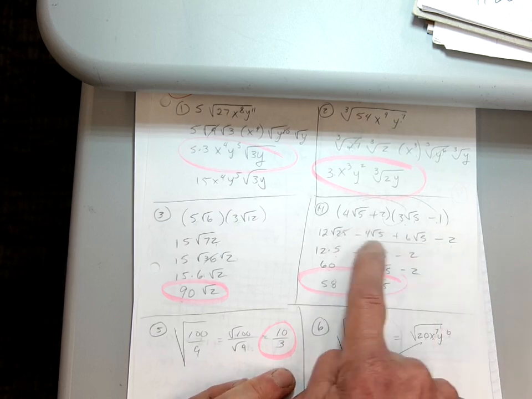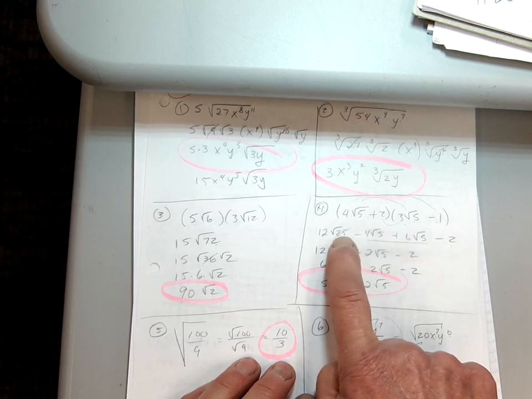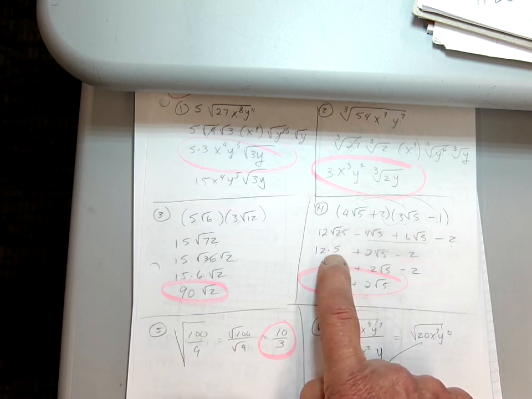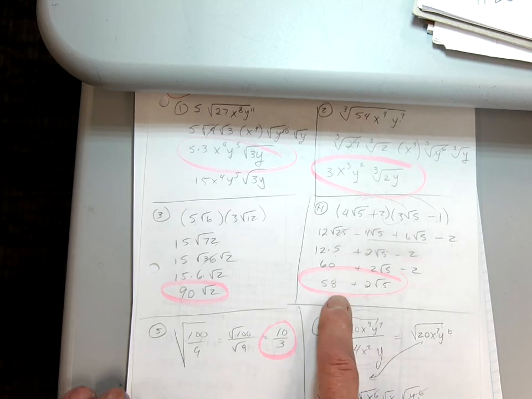Now I put together the stuff that goes together. These two go together. Makes a 2 square root of 5. Square root of 25 is 5. 12 times 5 is 60, but the 60 minus 2 makes a 58. Don't add those because they're different.